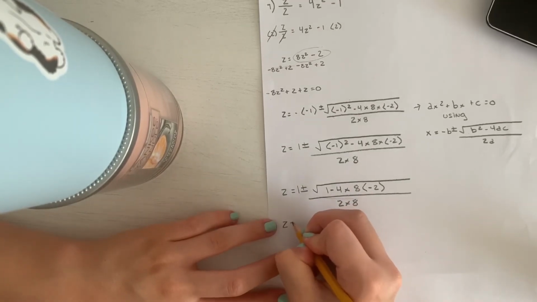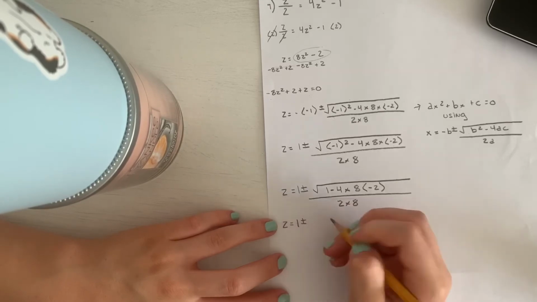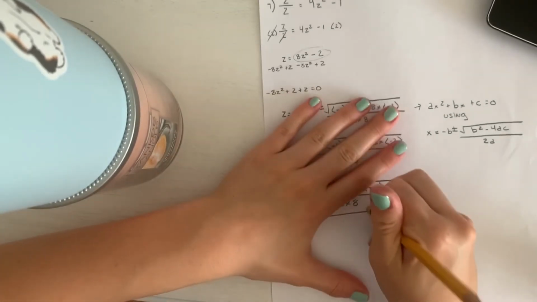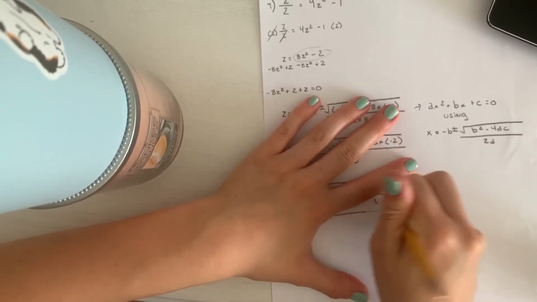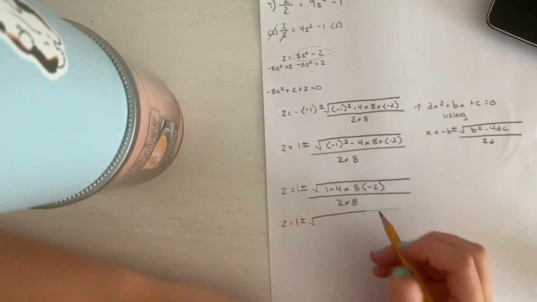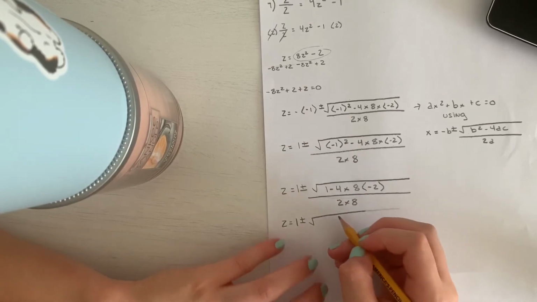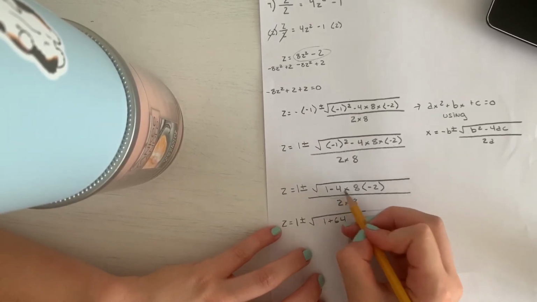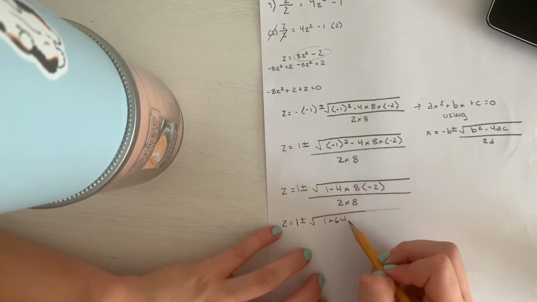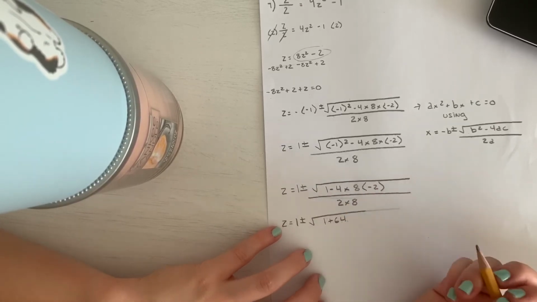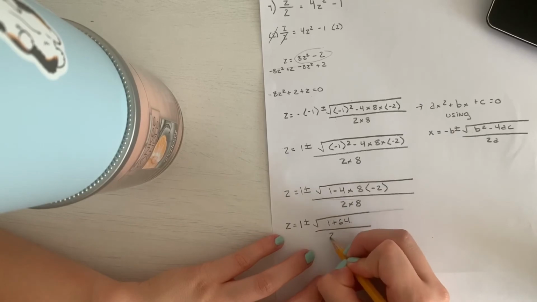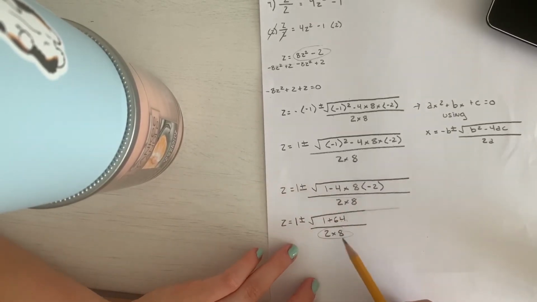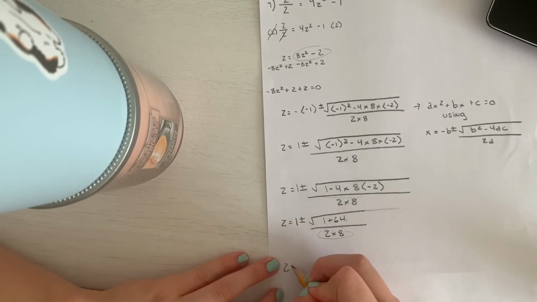Now we're going to do the 4 times 8 times negative 2. Made the square root a little too long. So now I'm going to write the negative 1 plus 64 over 2 times 8.